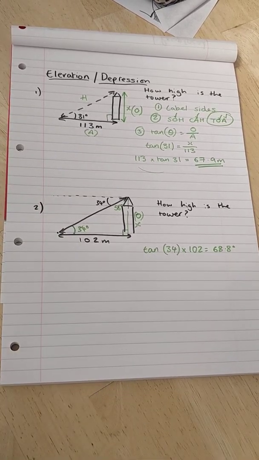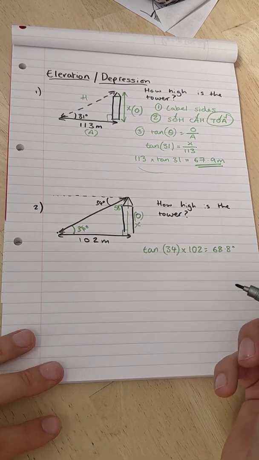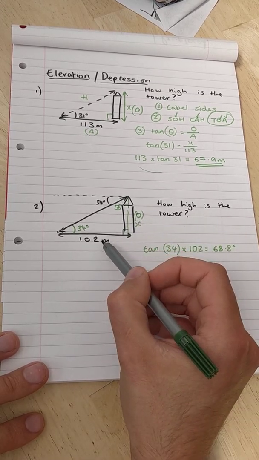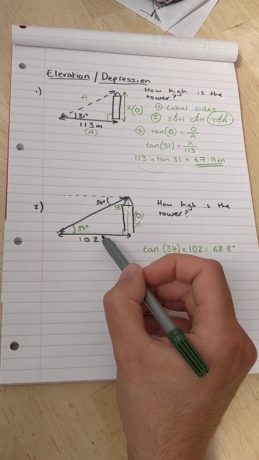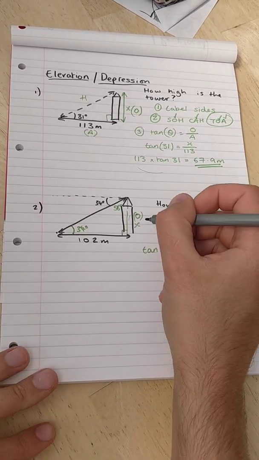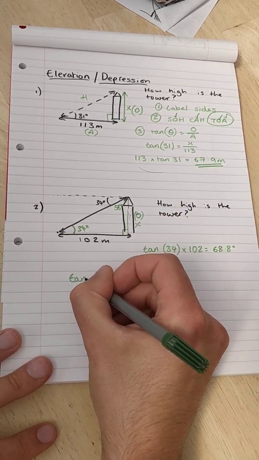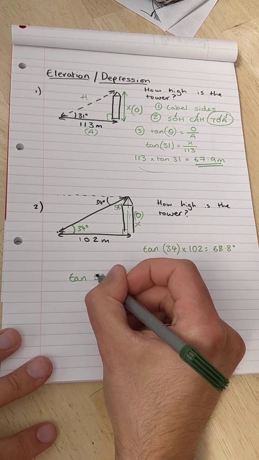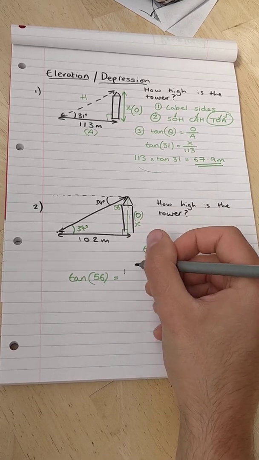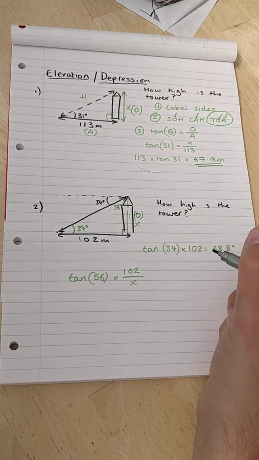Now you could always check it to see if it works with the other one, which hopefully it will. If you wanted to do it the other way, this 102 would be the opposite and this would be the adjacent, so technically everything would switch around. So let's do it the other way round. I'd have tan 56 is equal to, opposite would be 102 over x.